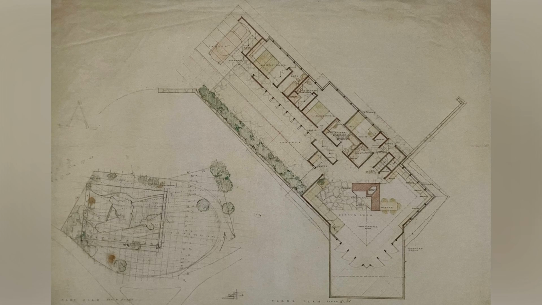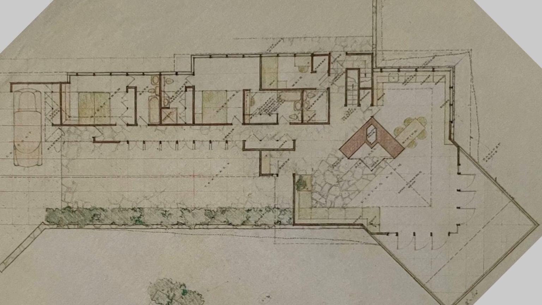He also incorporated large windows and glass doors to flood the interior with natural light and create a strong connection between the indoors and the surrounding landscape. The design featured flat roofs, which gave the house a low, horizontal profile, allowing it to blend seamlessly with its environment. There were several reasons why Wright decided to modify his original design.